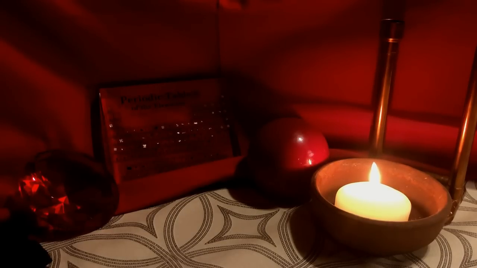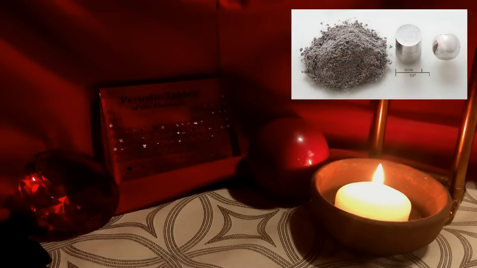The next one, number 45, is more famous. It is rhodium, one of the rarest and most valuable precious metals. In recent years, the ounce of rhodium traded around $15,000. This is 7 times higher, 7 times more expensive than gold.